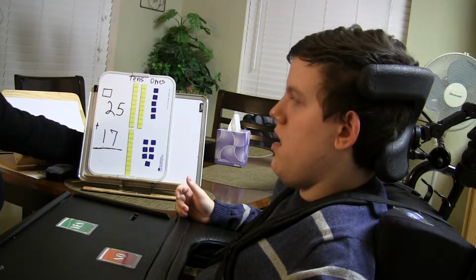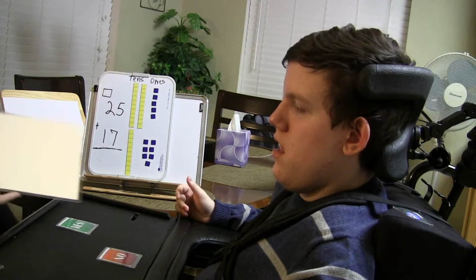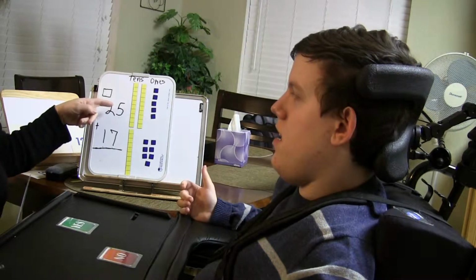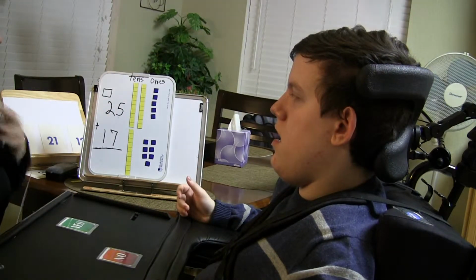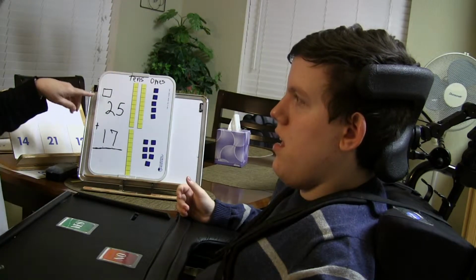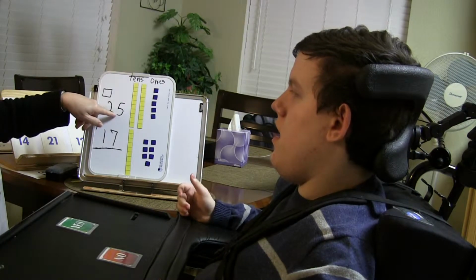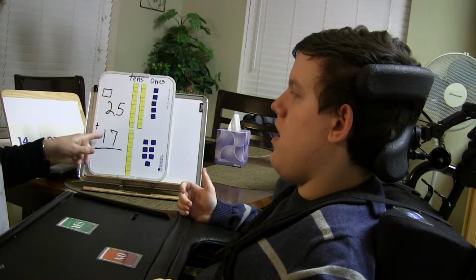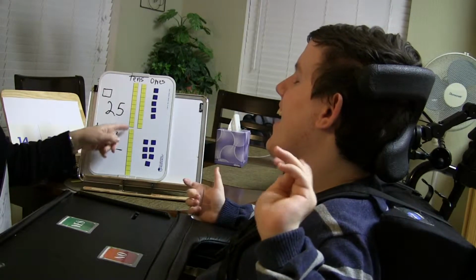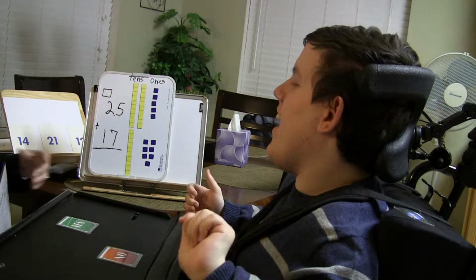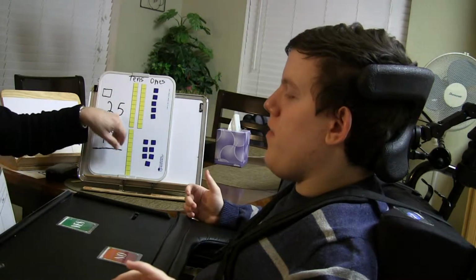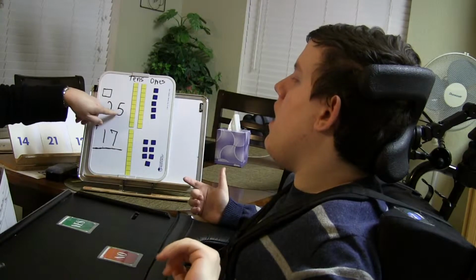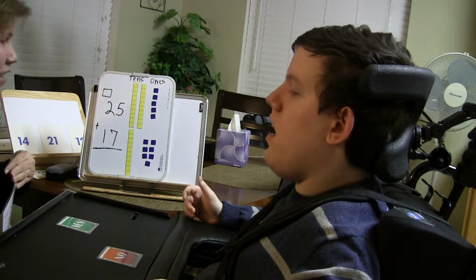Okay, Daniel, we're going to practice adding two-digit numbers with regrouping. Okay, now let's look at this example. Look, it's 25, which is 2 10s and 5 1s, plus 17, which is 1 10 and 7 1s. Okay, so remember how we always go to the ones first, and you say 5 plus 7 equals.